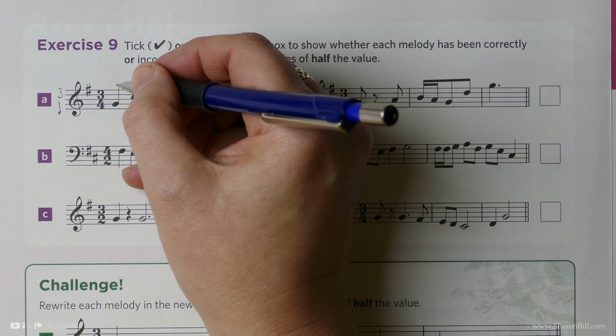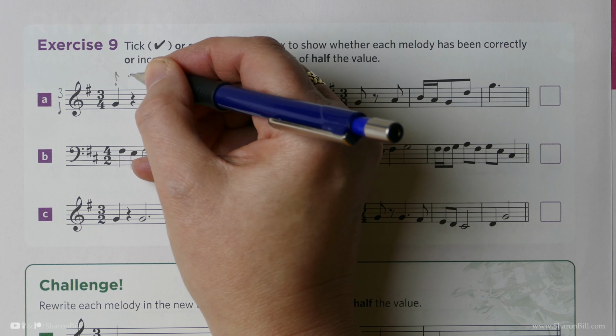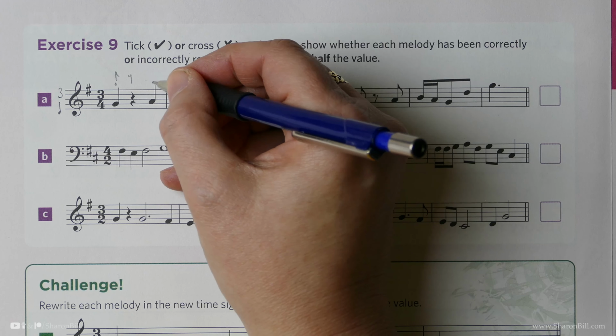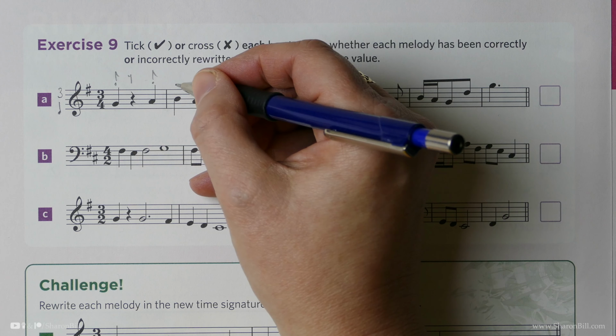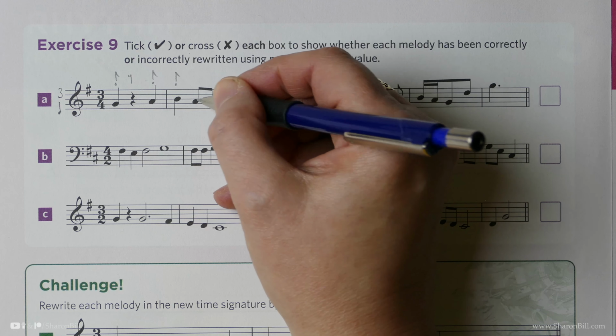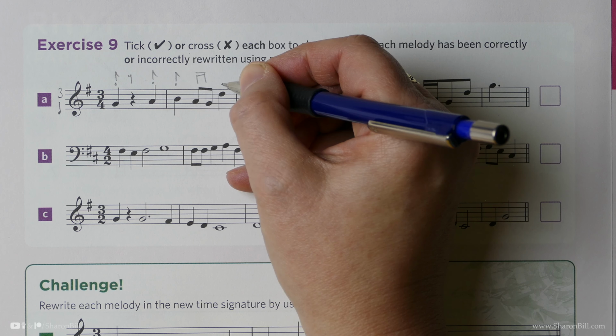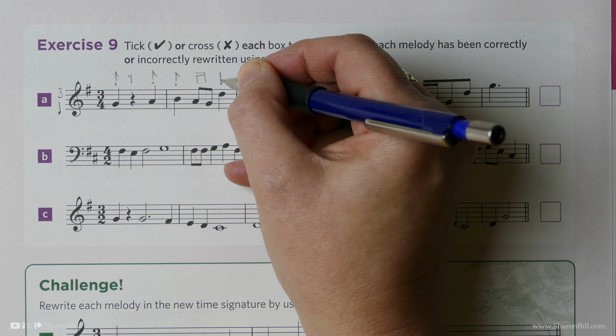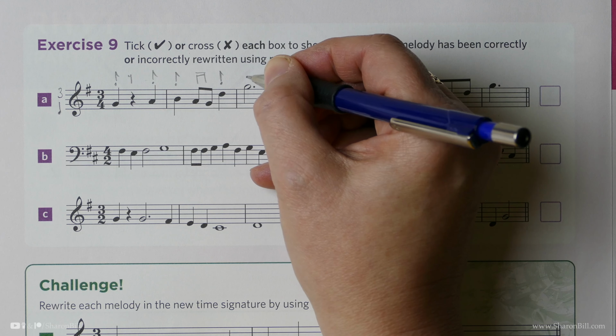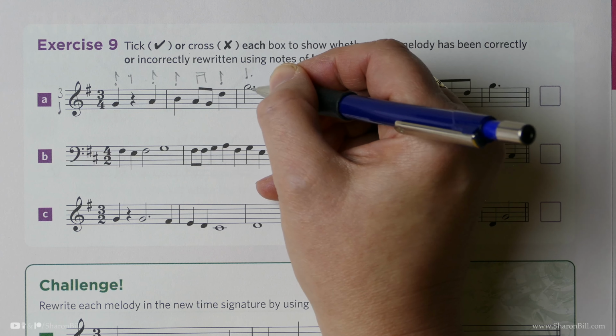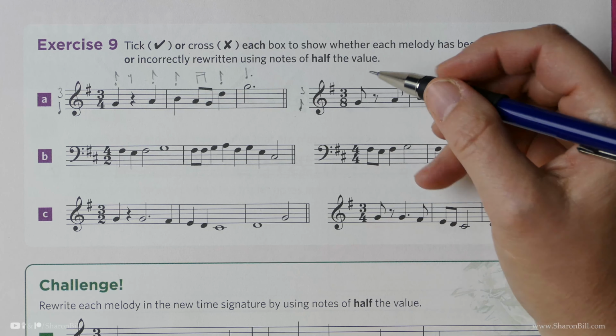So if this is going to halve, it should be quaver, quaver rest, quaver, quaver, and then half of a quaver becomes 2 semiquavers, quaver, and then there should be a dotted crotchet to be half of that. So let's see what happens here.